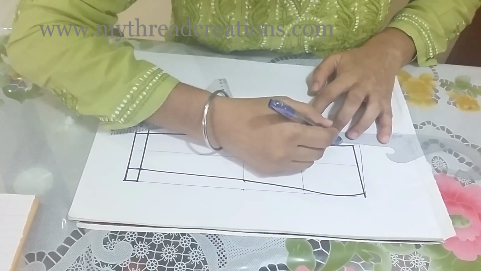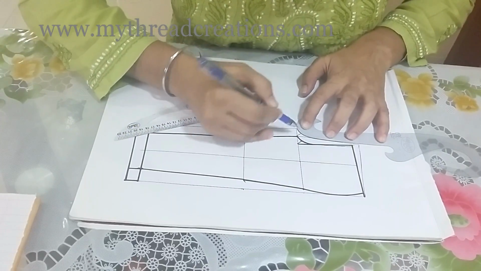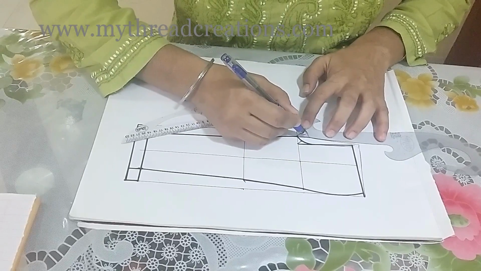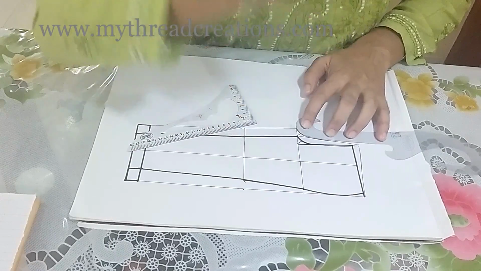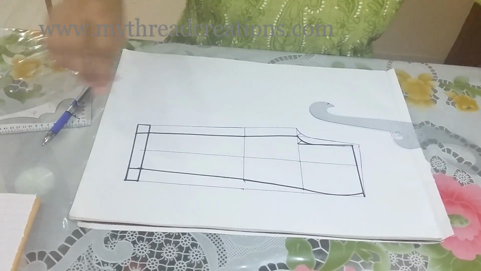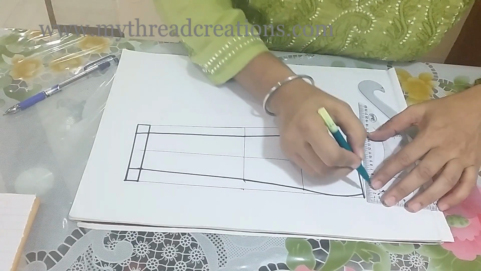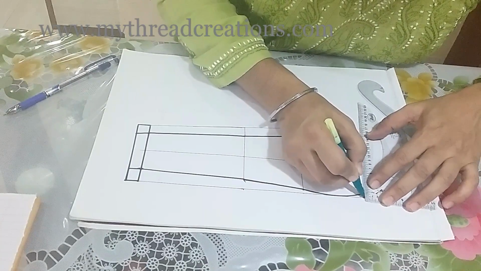So I hope you have completely understood. If you are having any doubt, you can ping me in the comment box, or you can also visit our website for the detailed written post over it. So this finishes our back part. Also I'll be drawing it with a different color so that you can see the difference between the front and back.